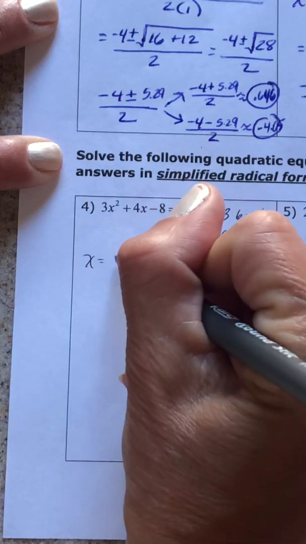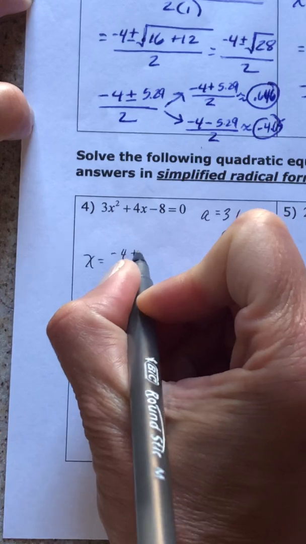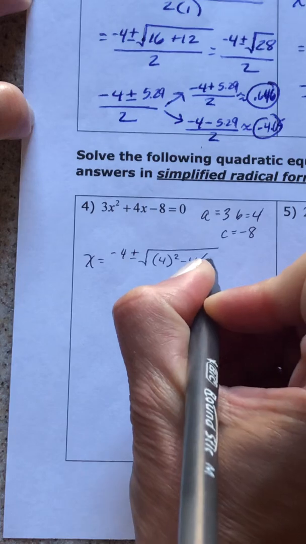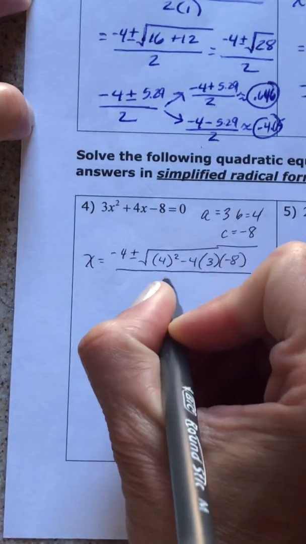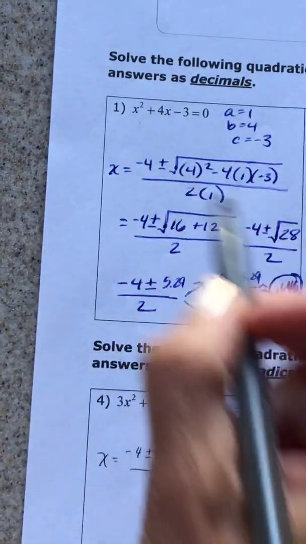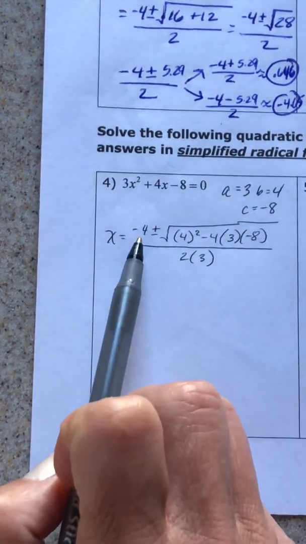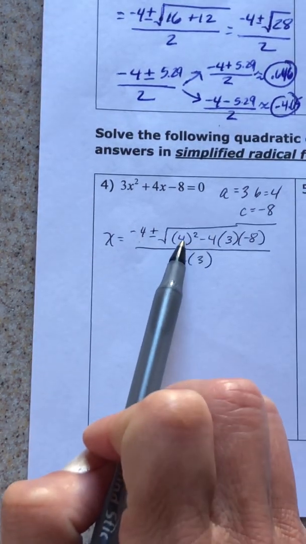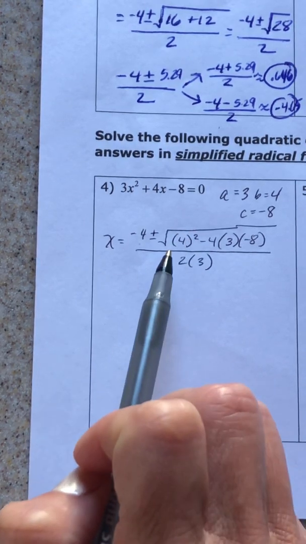X equals the opposite of b plus or minus the square root of b squared minus 4ac, all over 2a. Okay, just like last week, that was the first step, is to plug it into the formula. Again, be careful here. If the b value is negative, it's the opposite of a negative, so that'll end up being positive. Same thing here. If your b value is negative, you have to make sure that you're doing a negative times a negative, so that part will end up being positive.